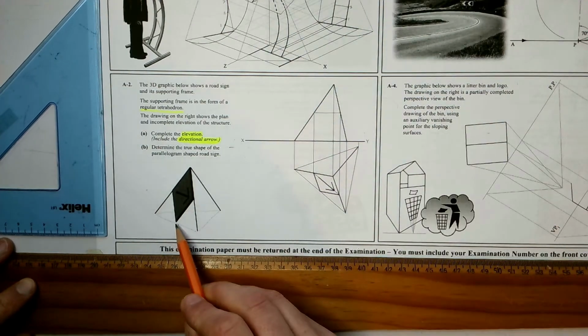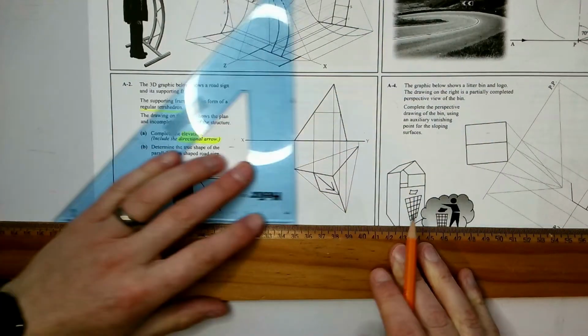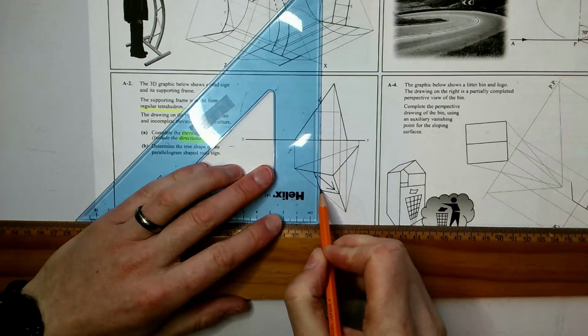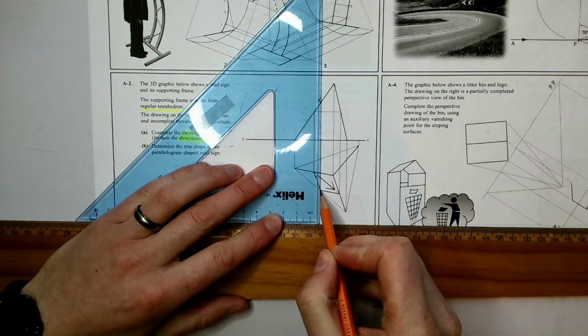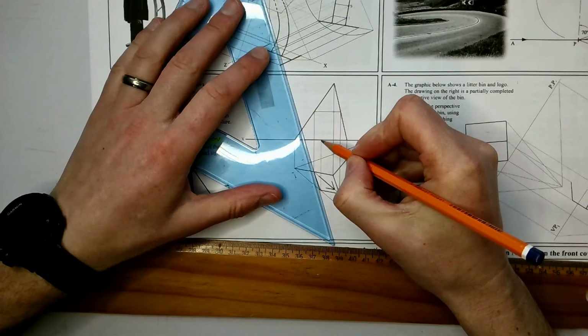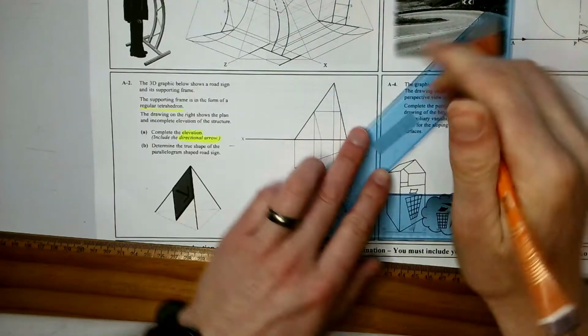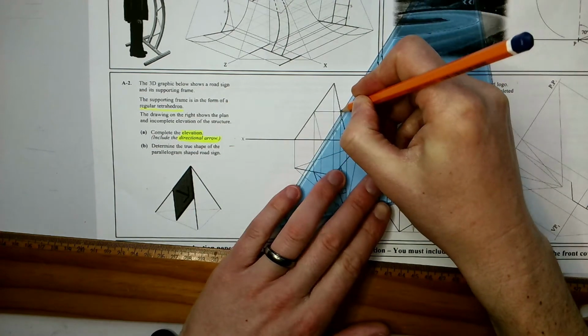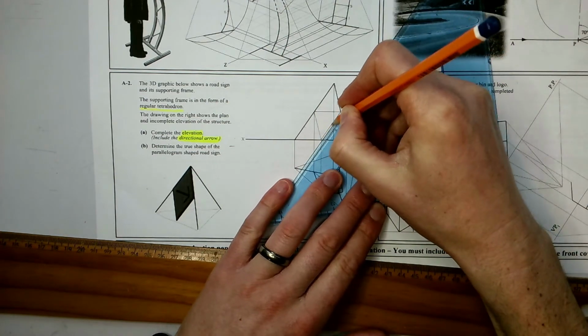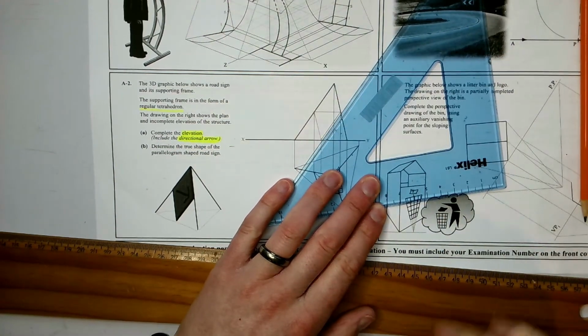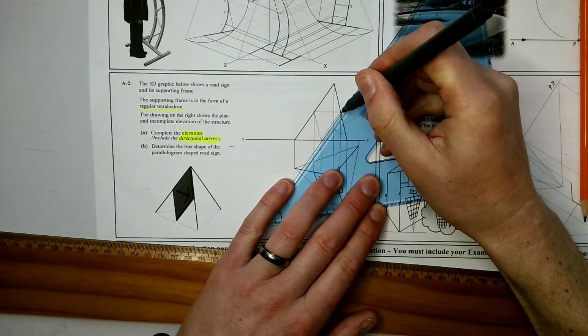So the first thing I'm going to do is finish off the sign, and to finish off the sign I'm just going to bring up the point on the bottom of the sign where it touches the ground line. I'm then going to heavy in the sign in the elevation. So I'm just going to heavy that in a little bit more so it's easier to see.